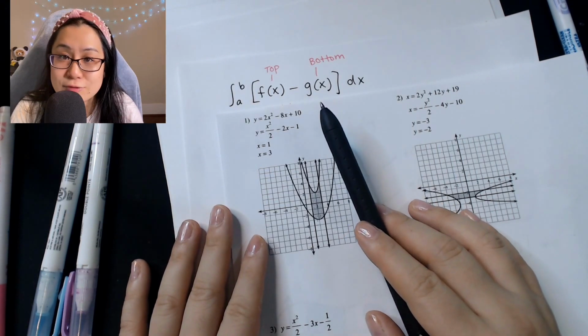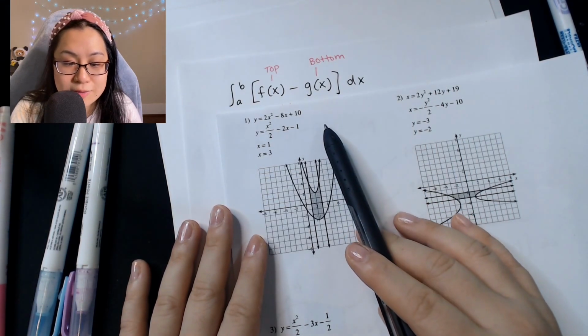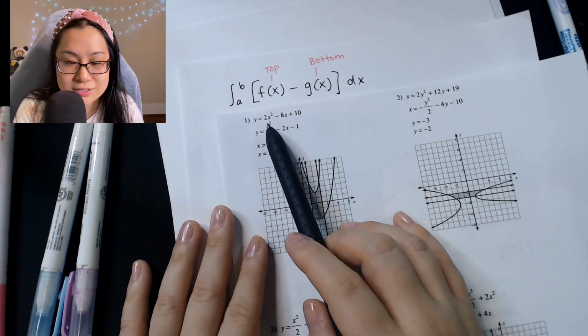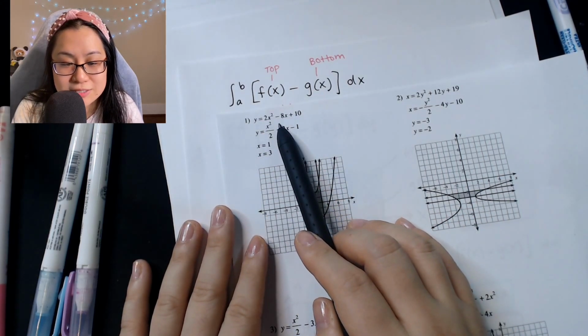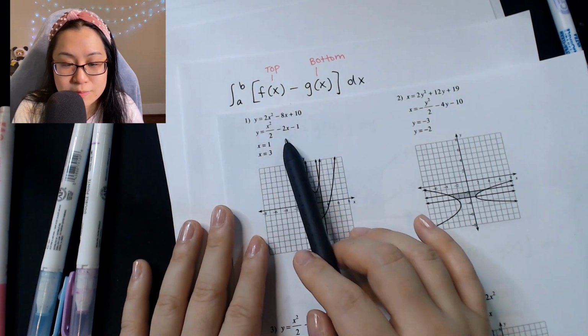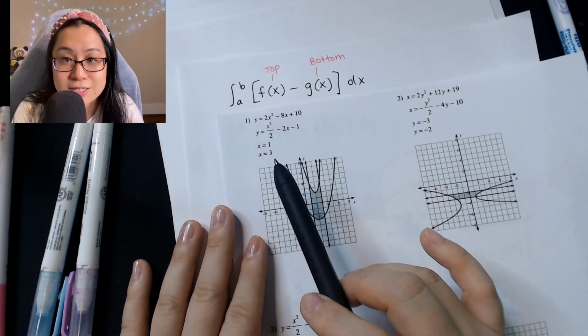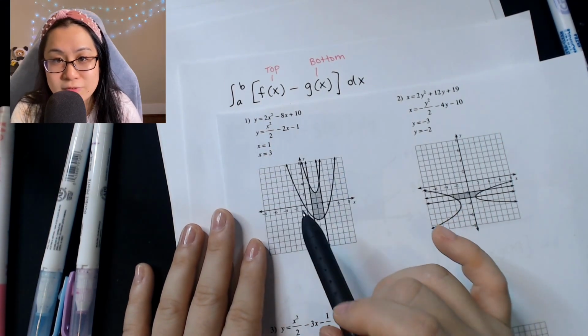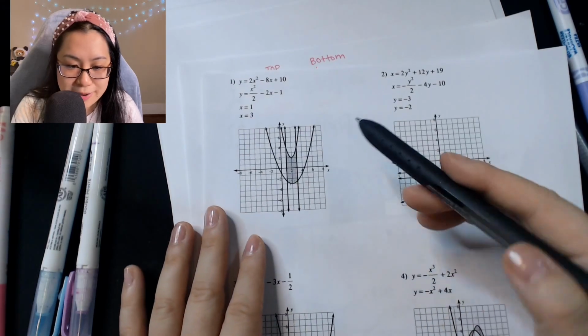These are standard forms for quadratics, ax squared plus bx plus c, right? So a is 2, b is negative 8, c is 10, a is 1/2, b is negative 2, c is negative 1. They're not in vertex form for parabolas, but we don't care, it's okay.